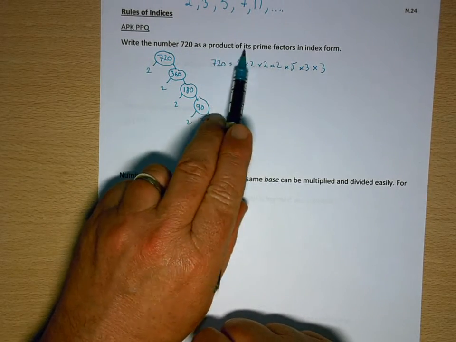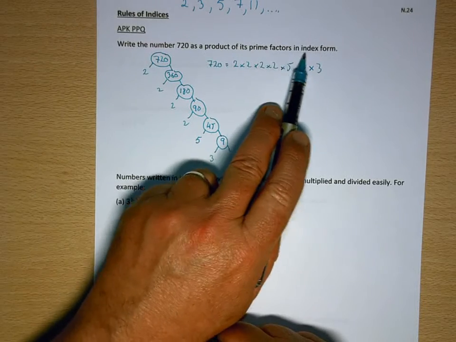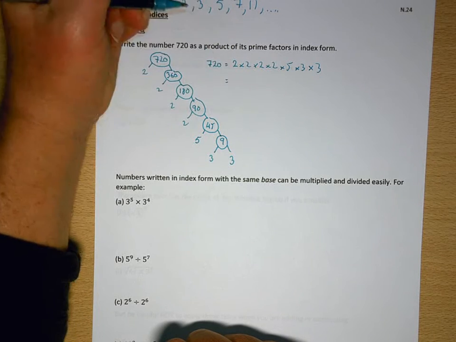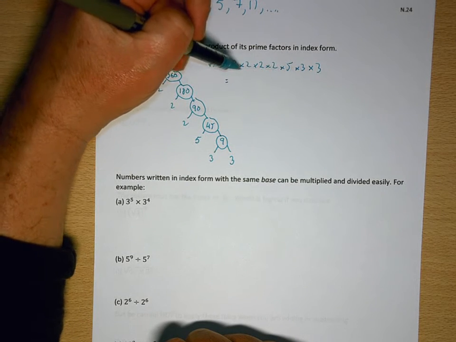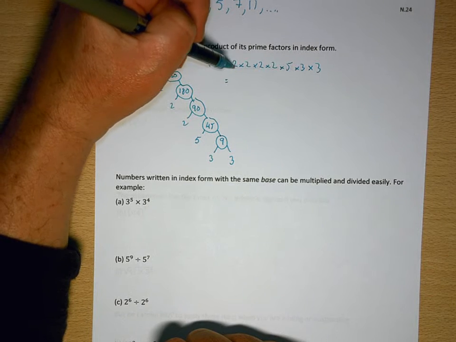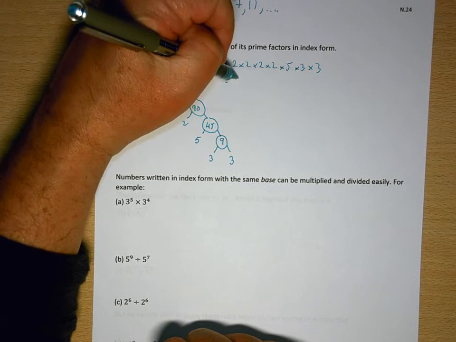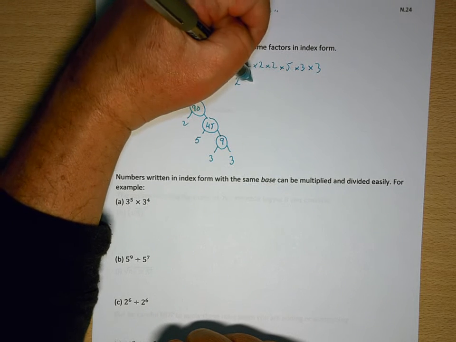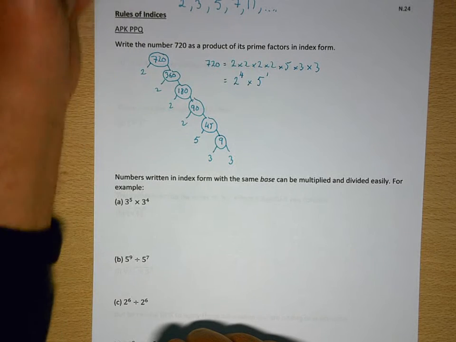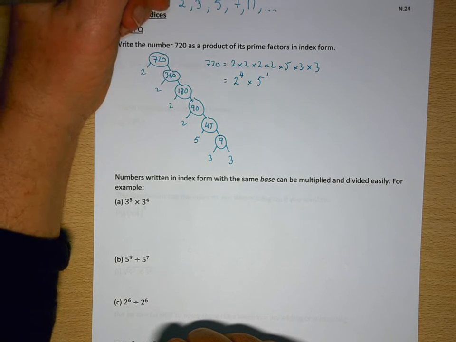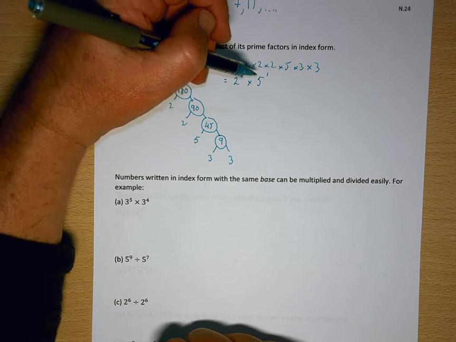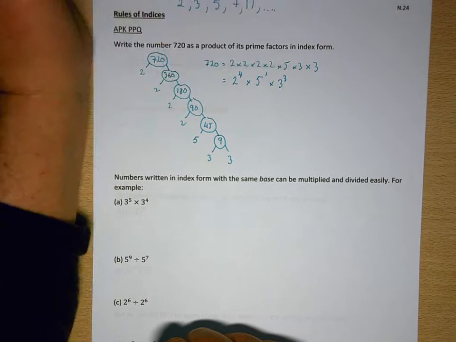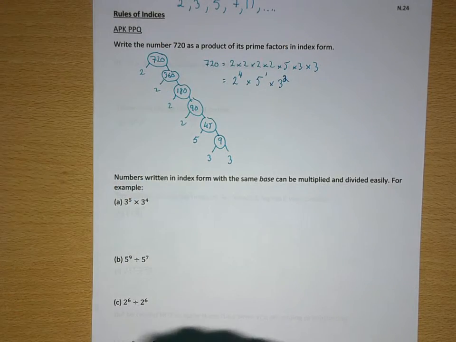So that is a product of its prime factors, but then the sting in the tail is this part here, which is in index form. And if you remember, what we do for that is we look at the 2s that are multiplied by themselves, and they're multiplied by themselves 4 times. So I can write that as 2 to the power of 4. I've got times 5, and I've only got 1 5, so I can write that as 5 to the power of 1, or I can just write it as 5 and we don't bother putting the 1 in, and then times 3 squared.